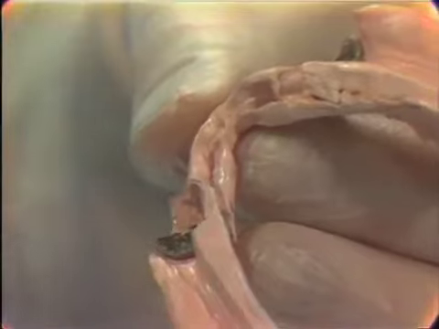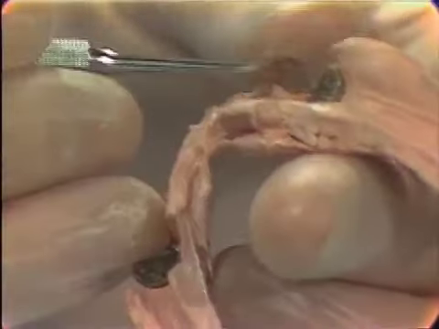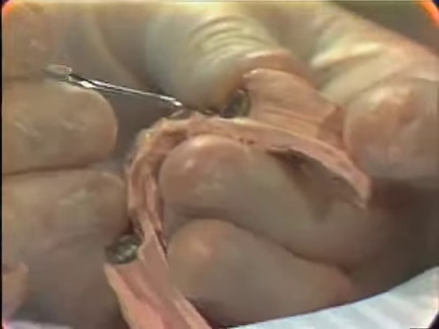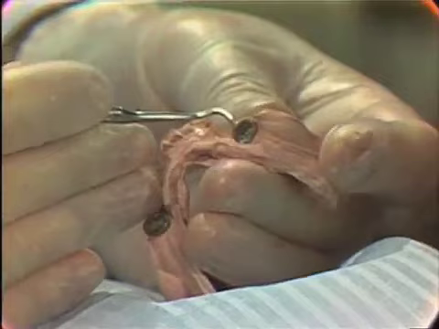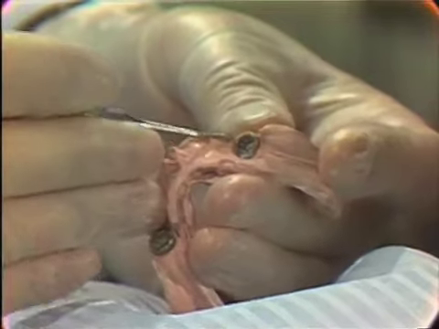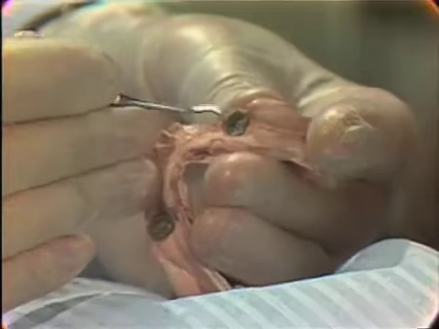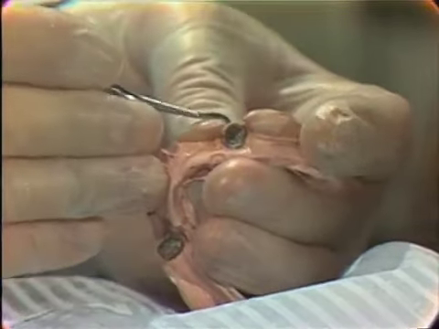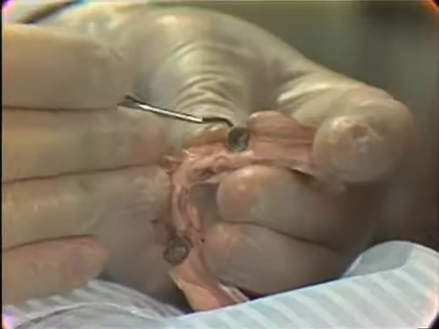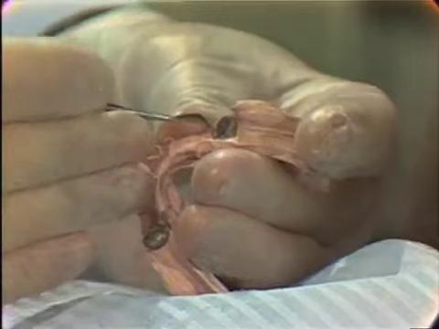Now we would like to have the impression around the necks of the teeth. We can take these crowns out of there. We would like to save the area around the necks of the teeth so we can tell where to finish our casting. If we can get the crown out of there.